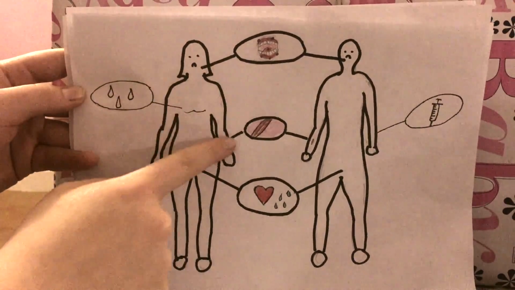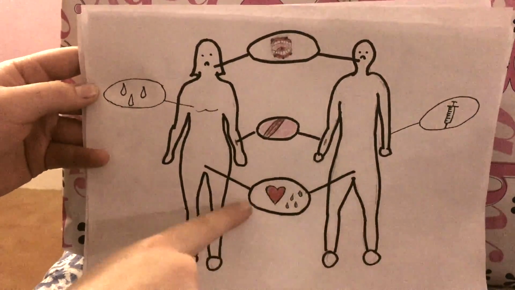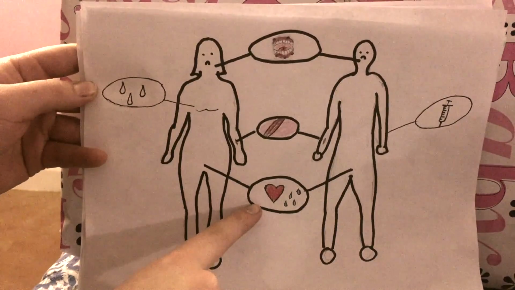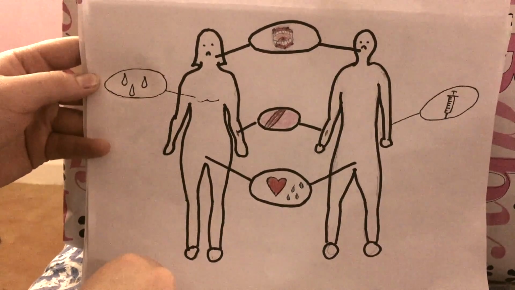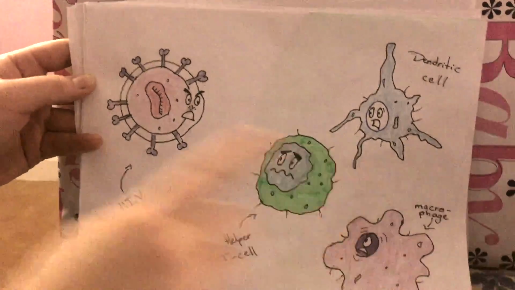This includes kissing with open sores on the mouth, coming into contact with an open wound or scar, using an infected needle, and having sexual intercourse with an infected person. The most common method of contagion is sexual intercourse.